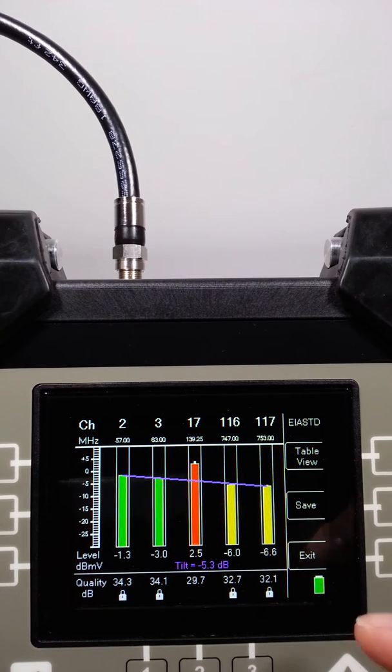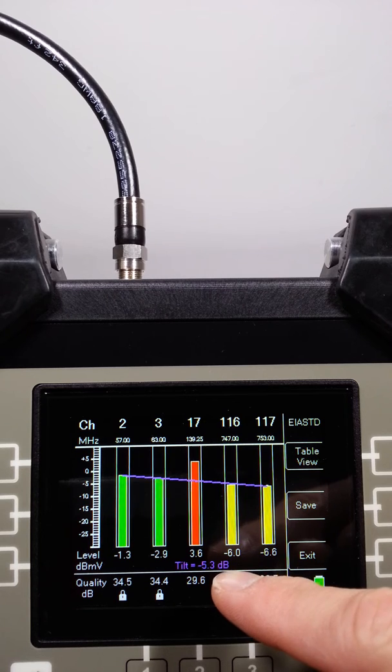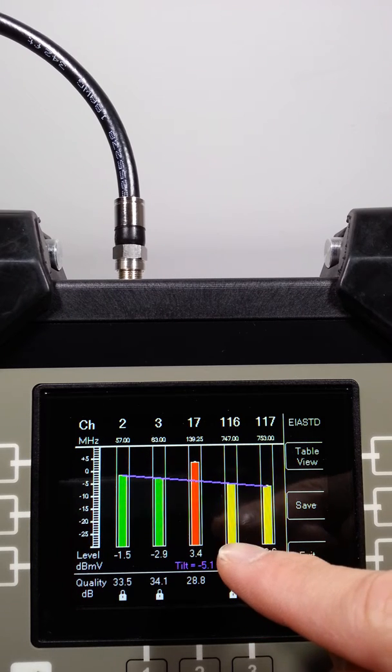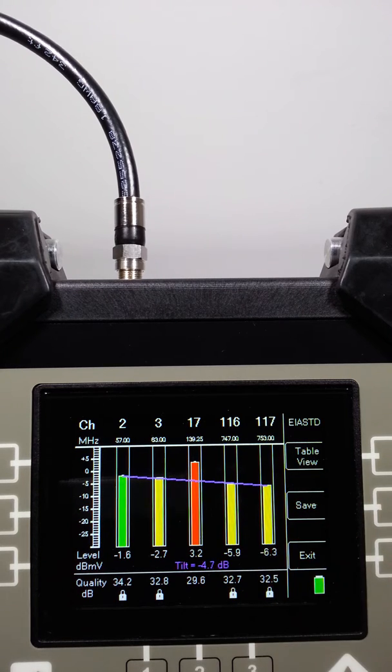So it shows us the lock status of the digital channels, or the carrier to noise, and our RF level for the analog channel.